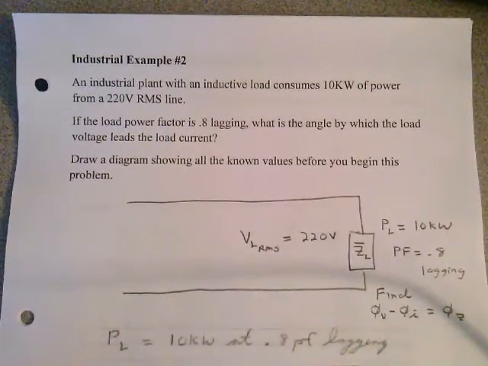An industrial plant with an inductive load consumes 10 kilowatts of power from a 220 volt RMS line. Most of the time the industrial plants, the machine shops, the manufacturing facilities, they're all going to be inductive loads. I can't think of a situation where you have capacitive loads at a facility. Very unlikely. Mostly motors that are out there.